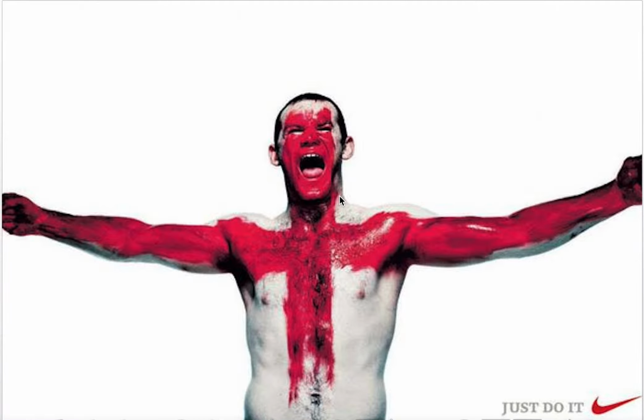And this was an advert produced around about the time of the England World Cup. And of course, England don't do very well in the World Cup in general, and certainly haven't done since 1966. But there's always an outpouring of patriotism, and patriotism means you're desperate for your country to win.